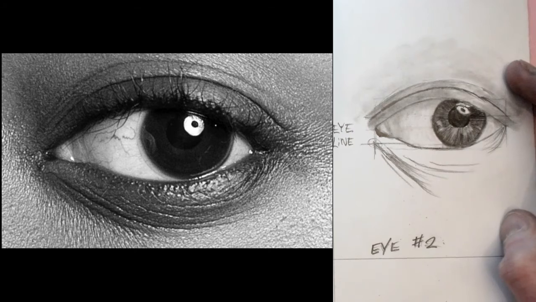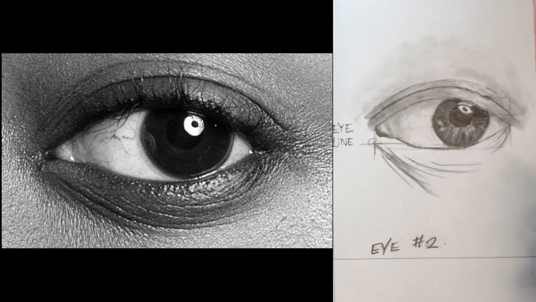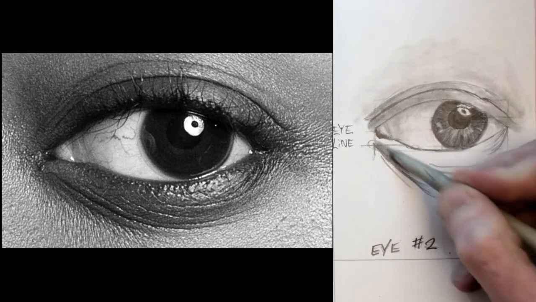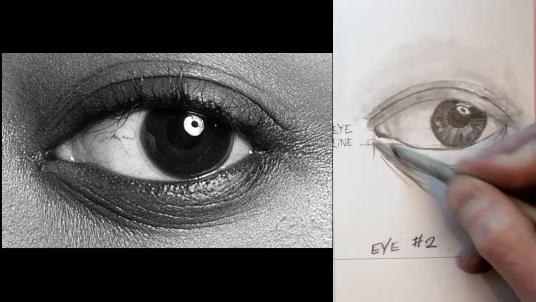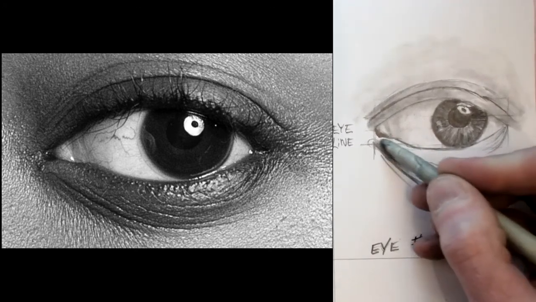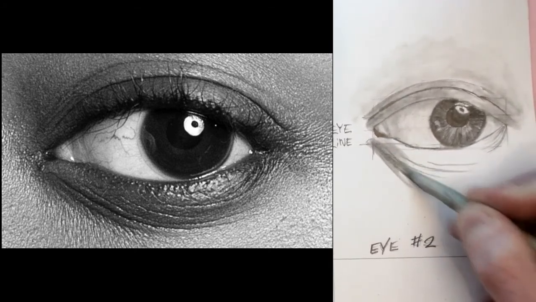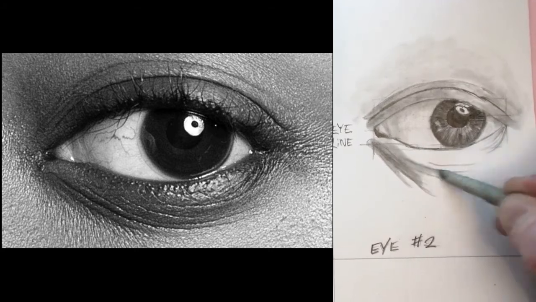And then using my tortillon, I'm going to add my values to the bottom portion. So again, the inner part is going to be a bit darker. There's a little bit of a lighter value right here, close to the tear duct, but it's just a little bit lighter than the surrounding areas of the skin.